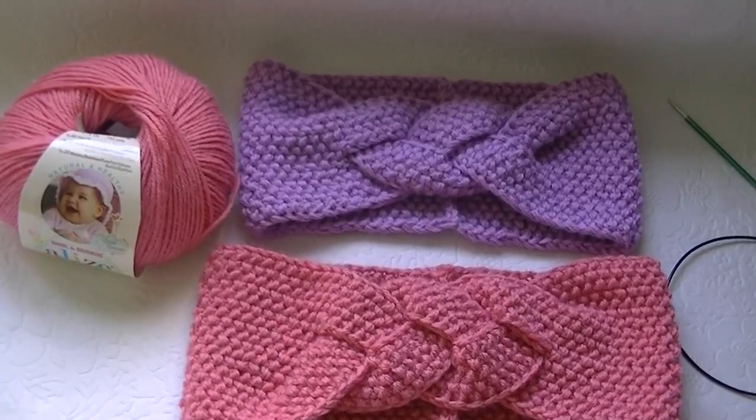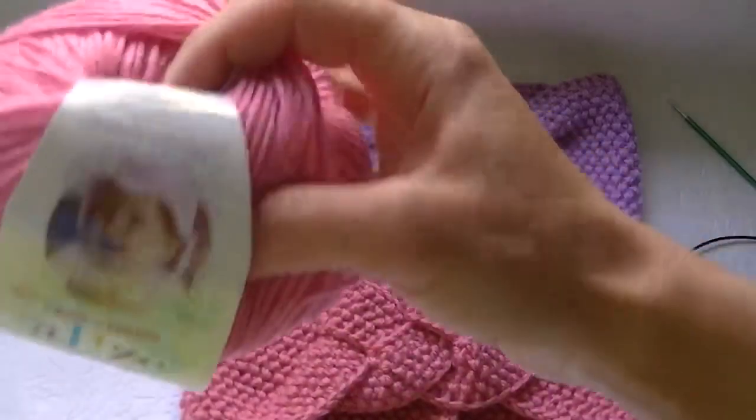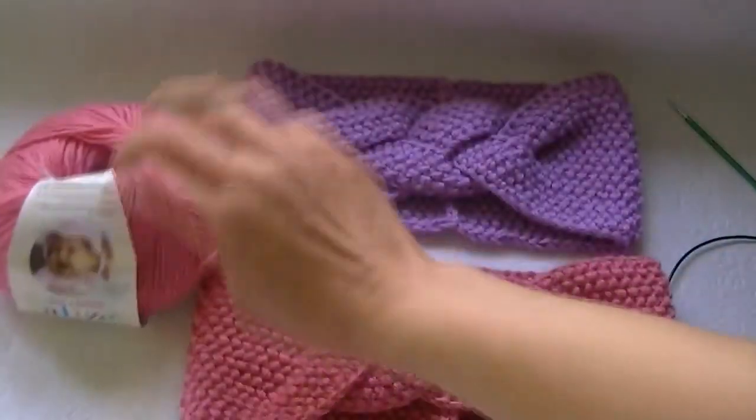Today we'll knit such a headband. For the volume of the head 54-55 centimeters. You can knit it any size you need. Also we'll knit one skein. We have 50 grams in 175 meters. We'll knit with 2 threads.